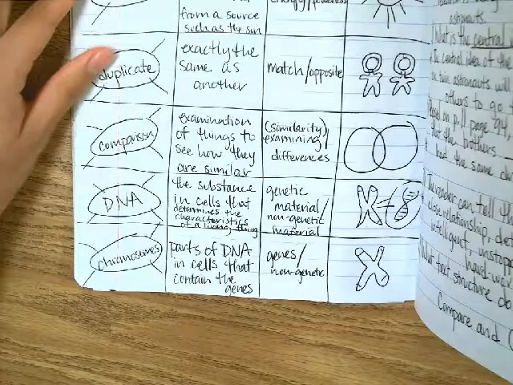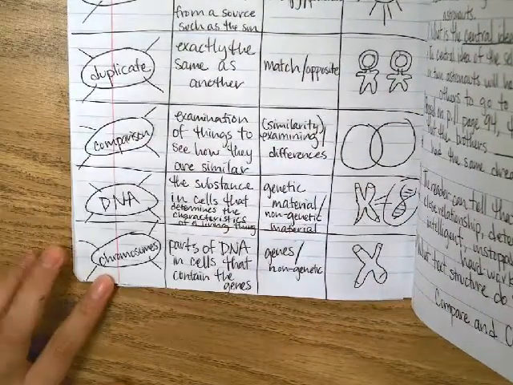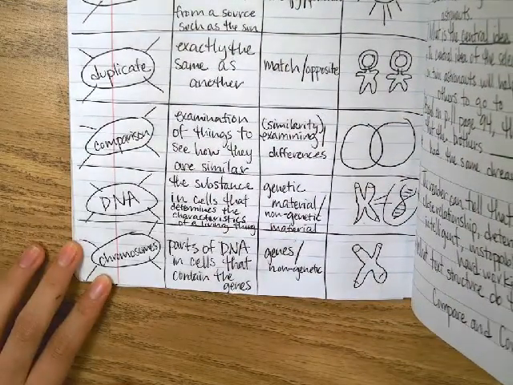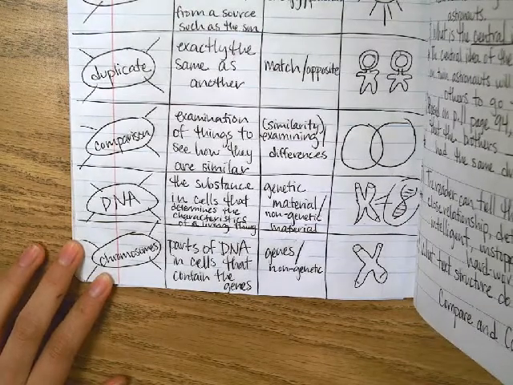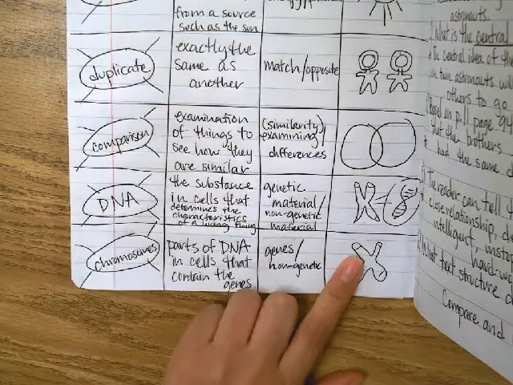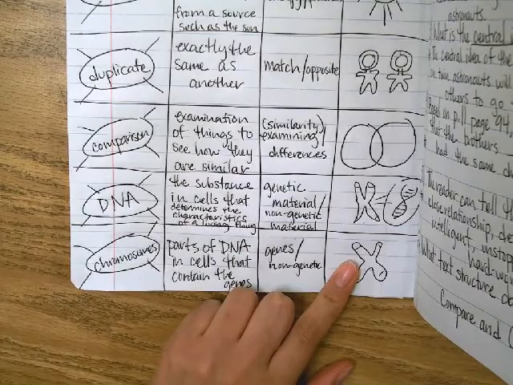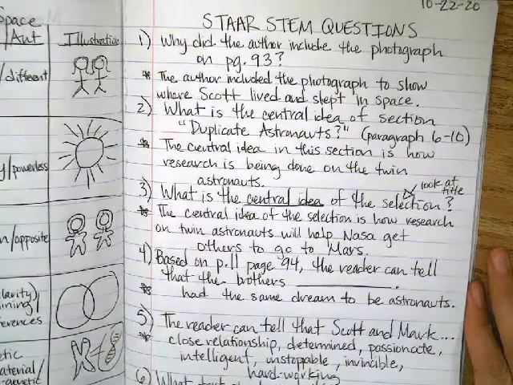For this week, we did our last word web, which was chromosomes, parts of DNA on cells or in cells that contain the genes. And we went ahead and drew something like a chromosome here. And then we did the STAAR STEM questions.